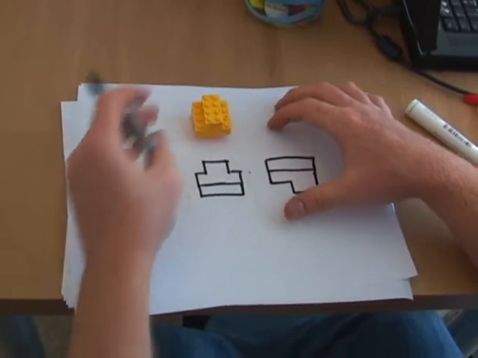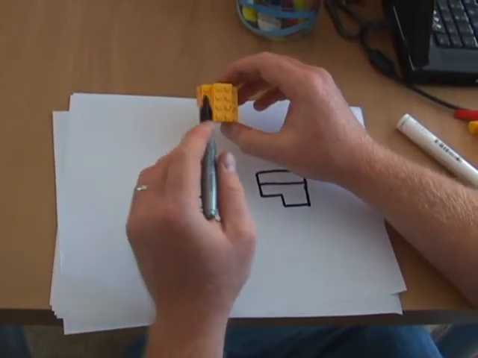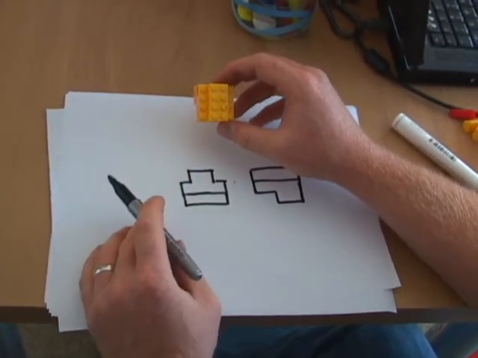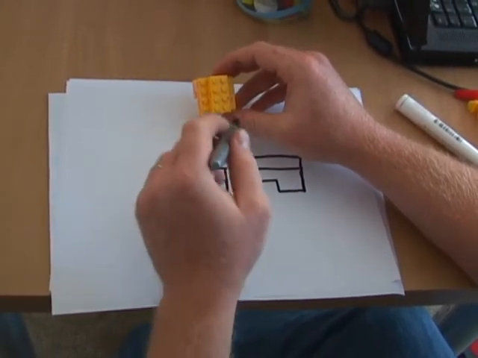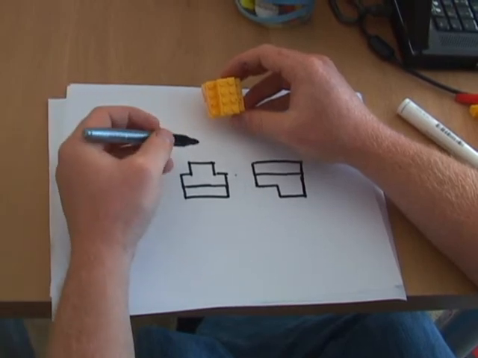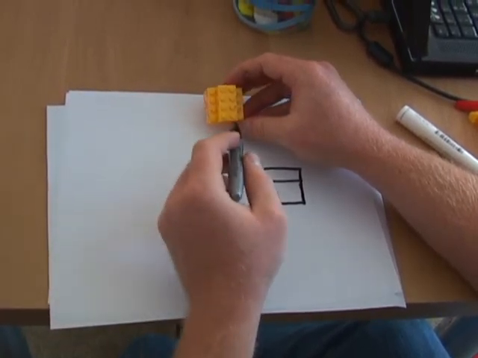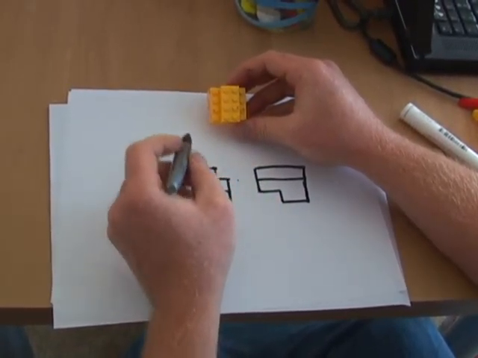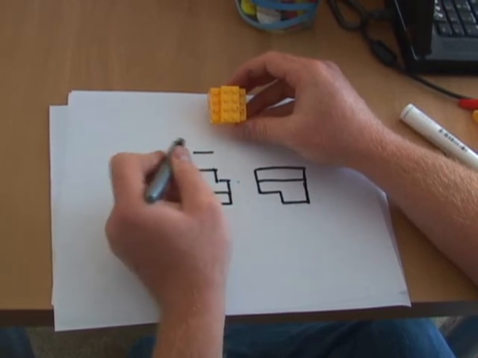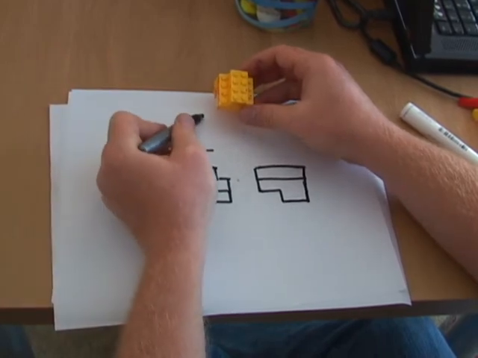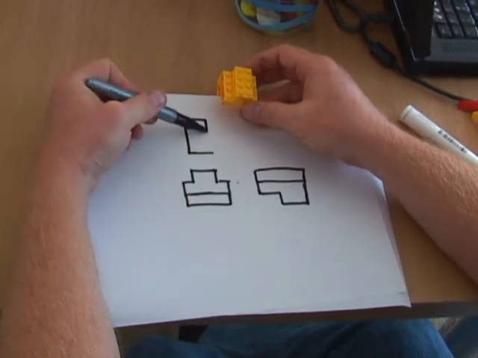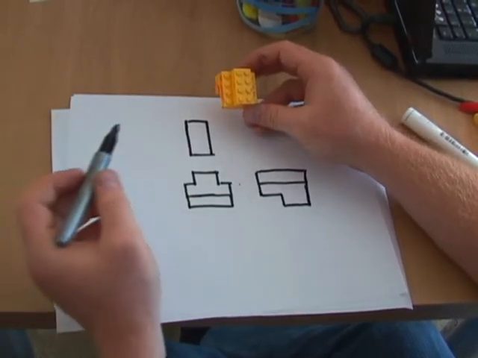Now let's move on to the top view. The top view has 3 pieces of Lego visible and 3 faces. Now we've got the top piece, which is going to line up with this top piece. So let's go ahead and draw that first. I'm going to start with that little line there and carry it up to make the top piece of Lego. My scale is a little off here.